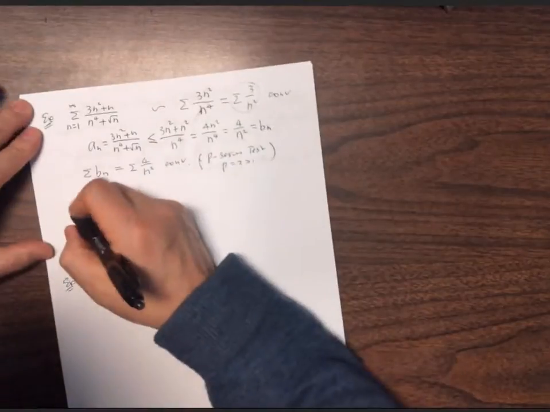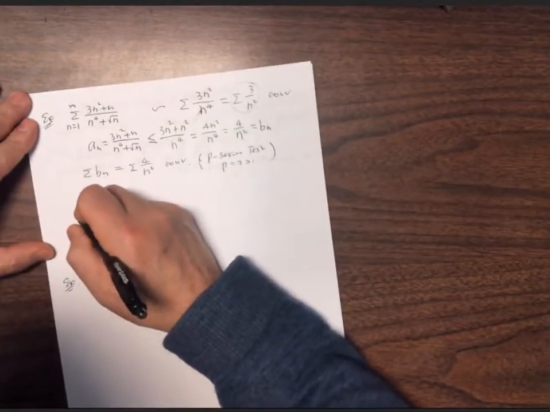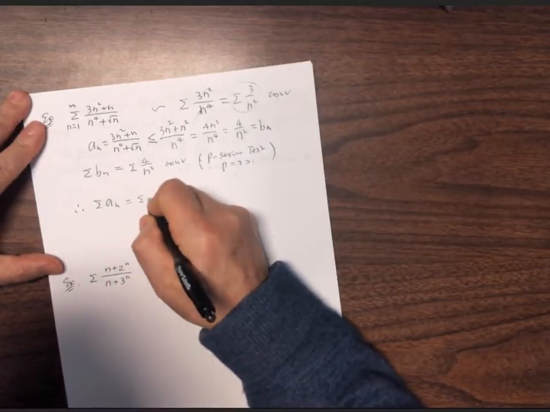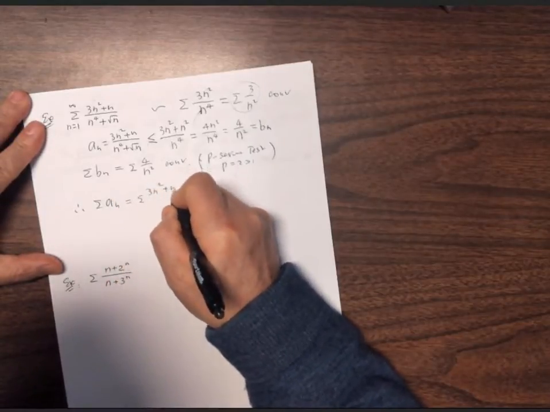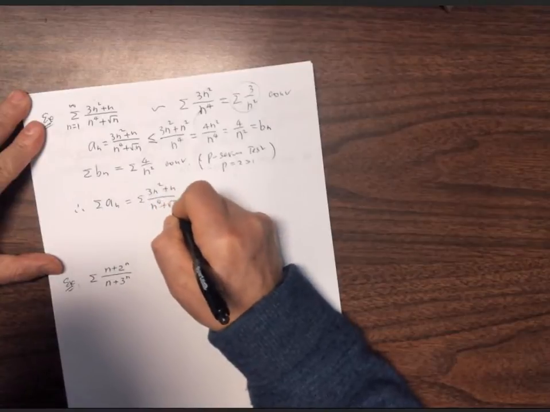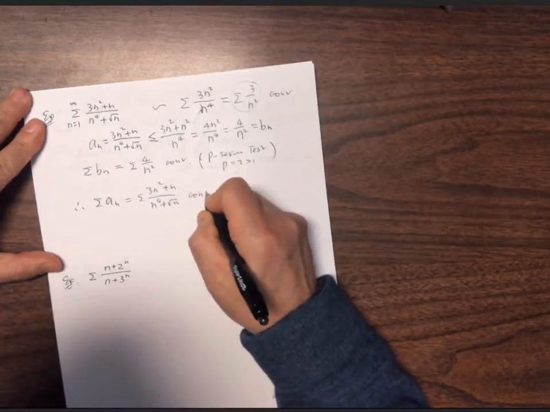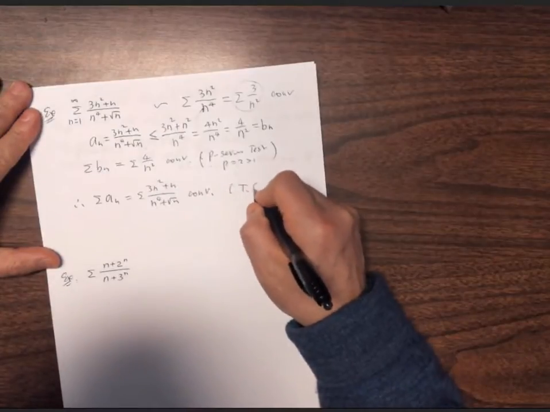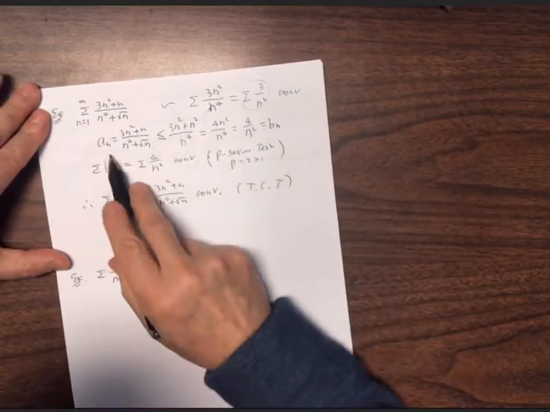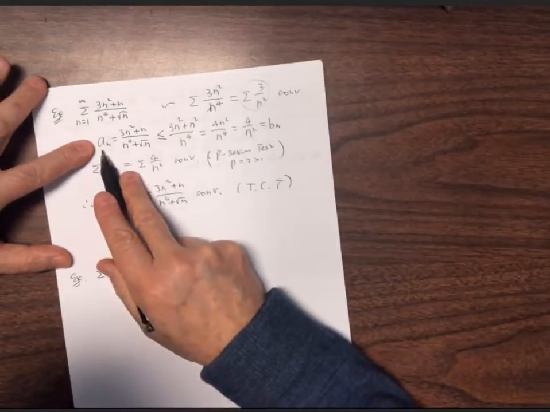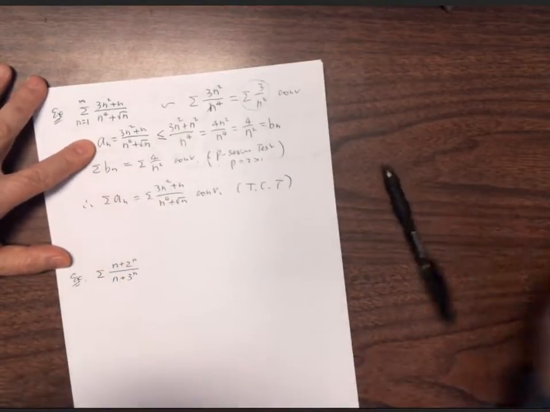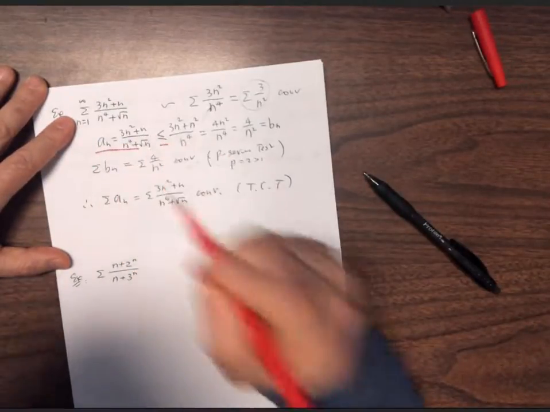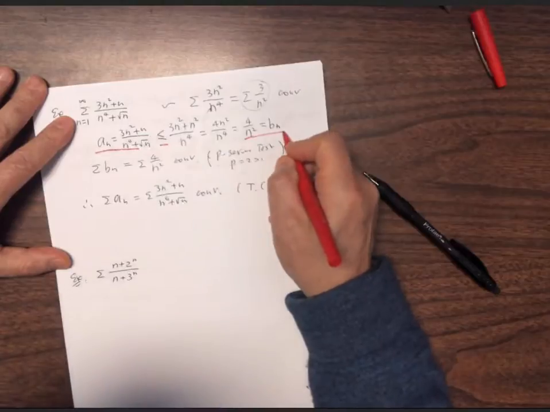Now sigma an converges. Well, this is based on our term-wise comparison test, which establishes the inequality an less than or equal to bn.